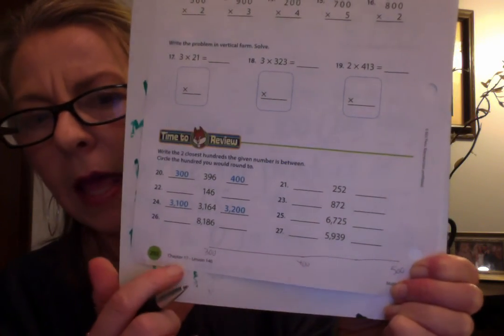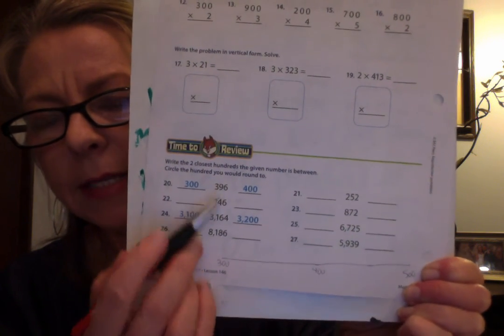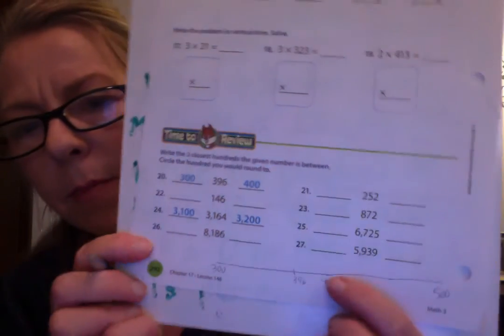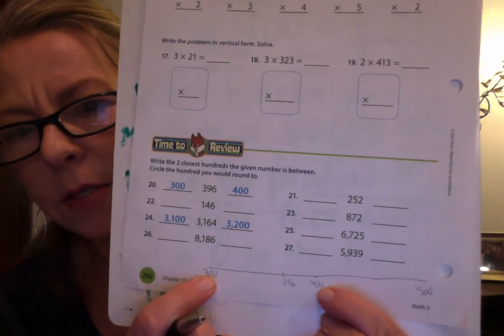If we had a number line that was all just hundreds, because that's what we're working here, and we're looking at 396, we would know 396 would go close up here by the 400, but the hundreds that it's in between are 300 and 400.